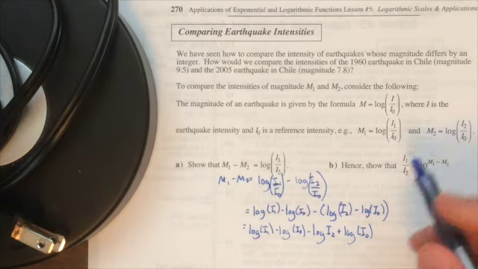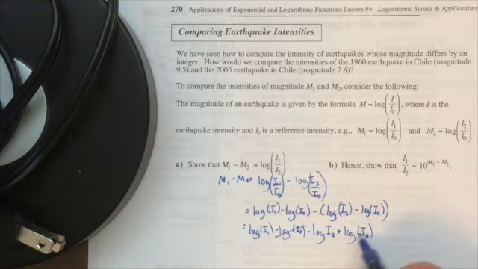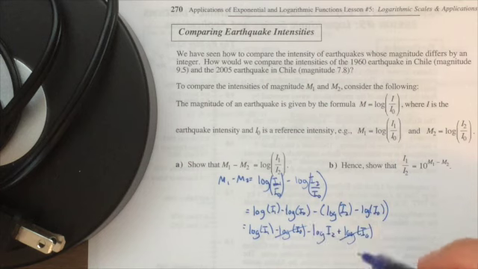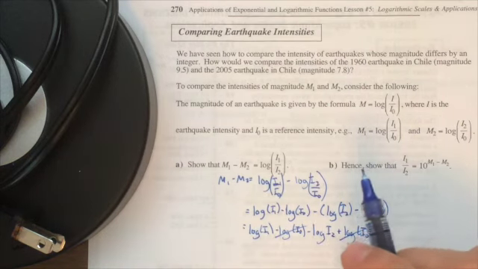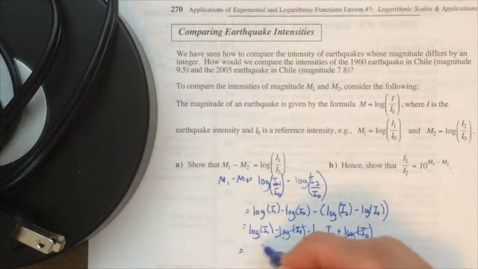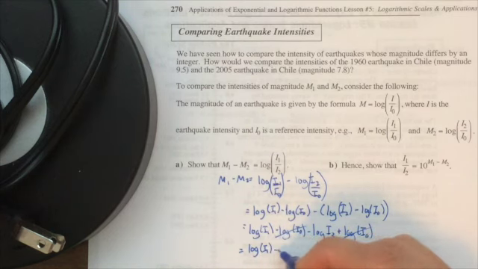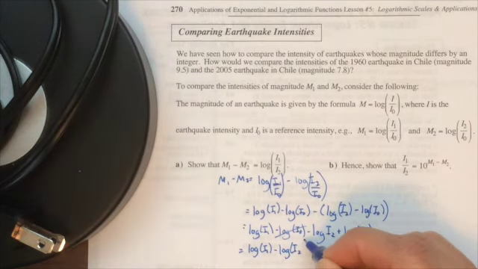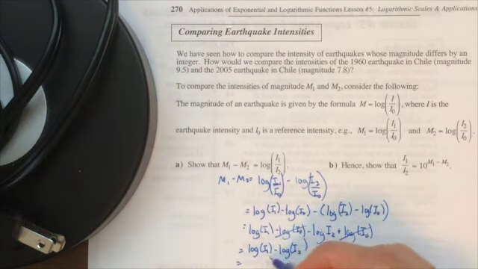Now the next thing you might notice is that if I have a negative log IO and a positive log IO, since those are like terms and they're opposite like terms, I can cancel them out, and I'm just left with these two expressions of log I1 minus log I2, and we can then refer to that as log I1 over I2.